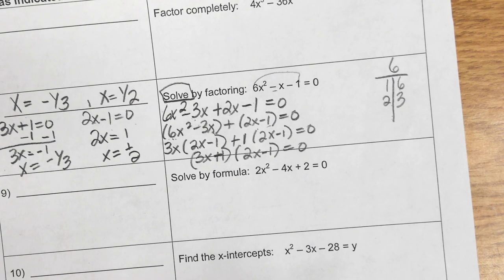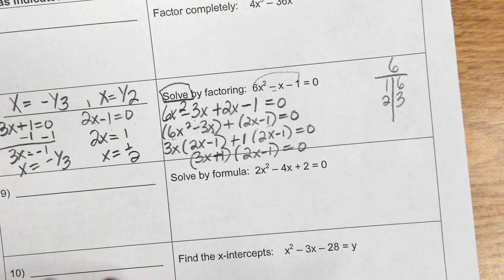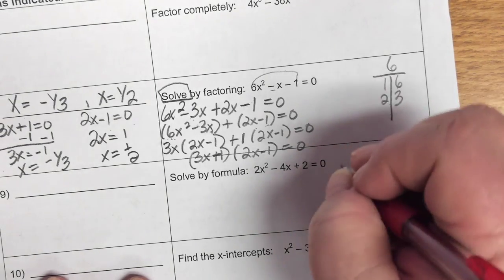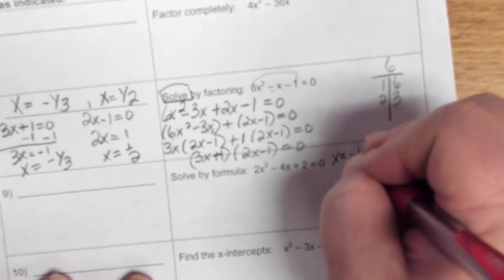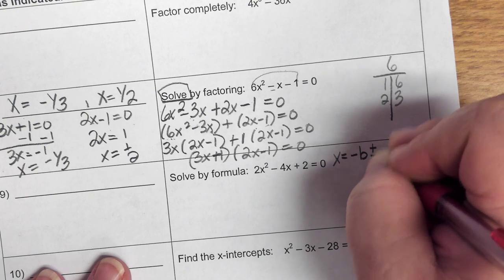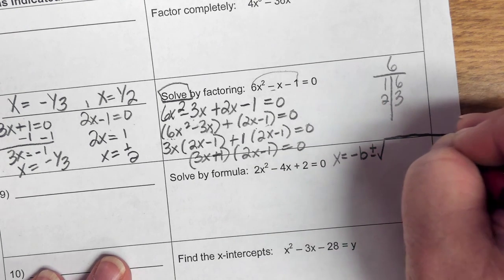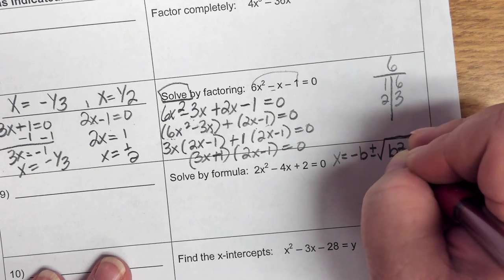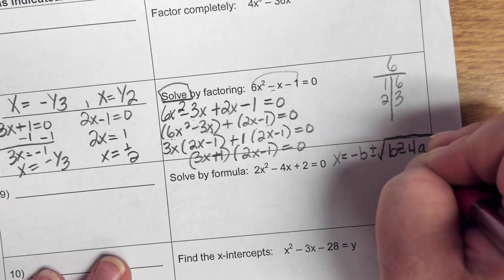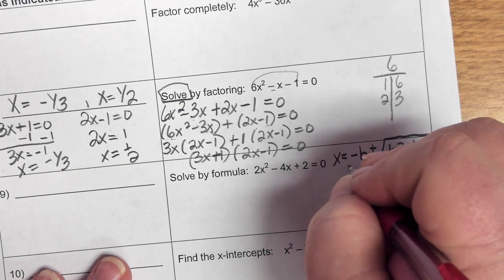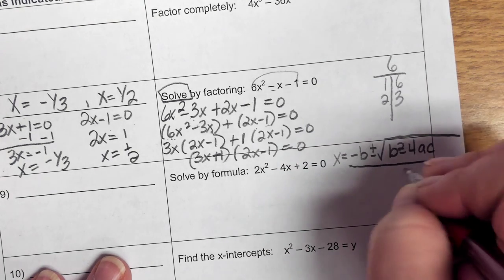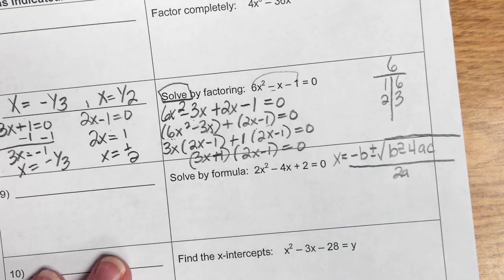You need to go back to your reference chart and use the quadratic formula, which, if you remember, is x equals -b plus or minus the square root of b squared minus 4 times a times c, and all of this is over 2 times a.